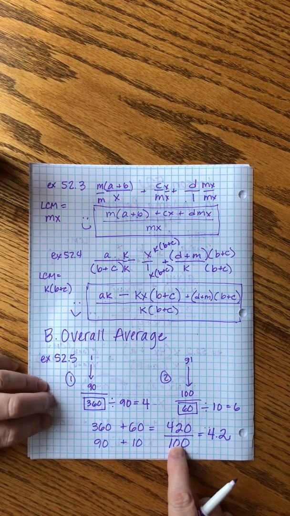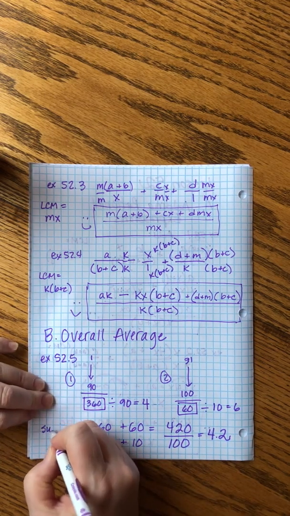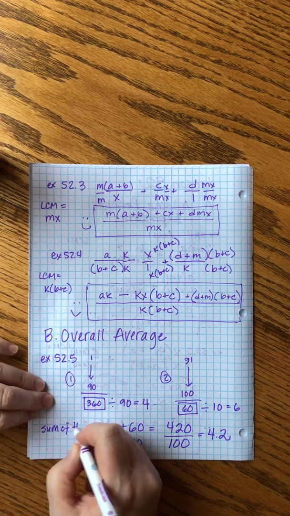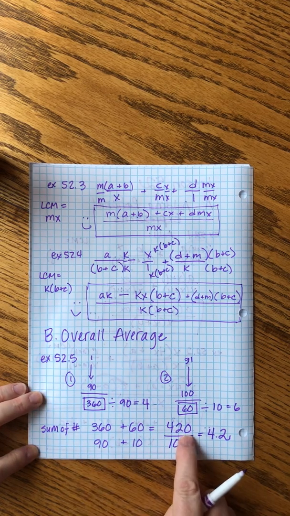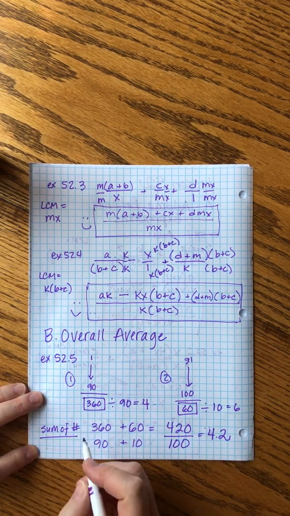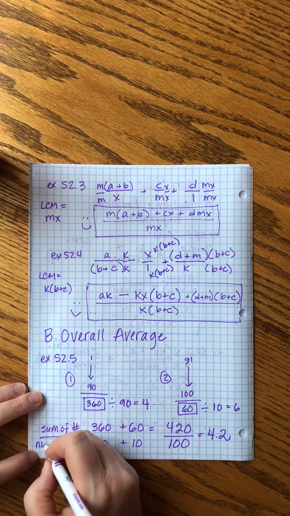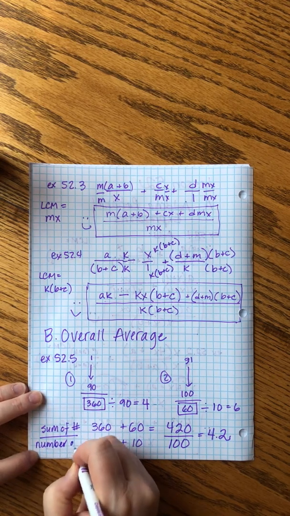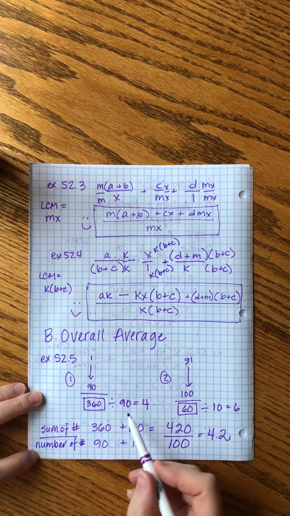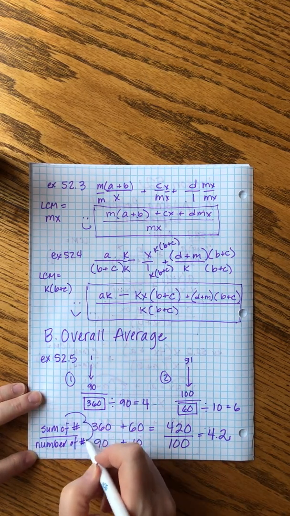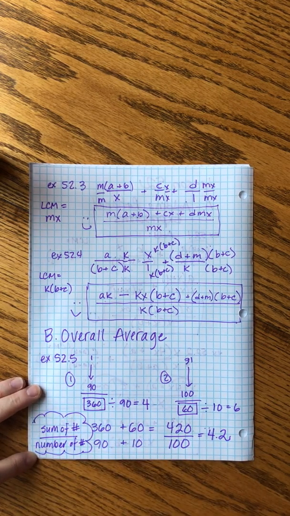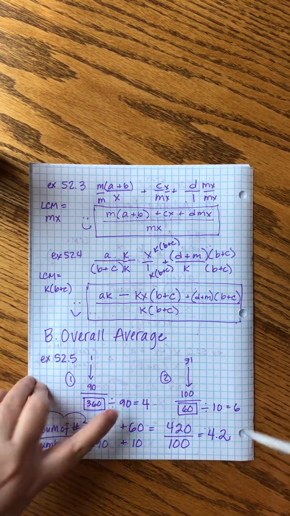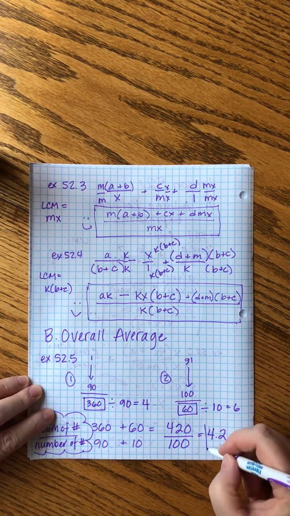And John shows it as a formula. This is the sum of the numbers. I'm using the hashtag sign in the old-fashioned way. The sum of the numbers, right, is 420, and we divide it by the, it's confusing, number of numbers, okay, which was 90 plus 10, 100. So if you want to use this as a little formula to help you on your way, you can. I like to visualize the work like that and then take the totals and find the proper average. This is the right answer, by the way.